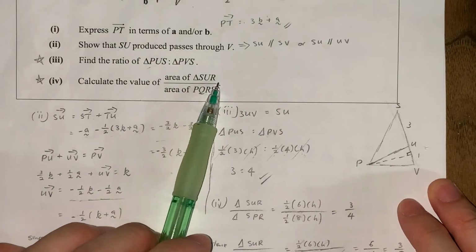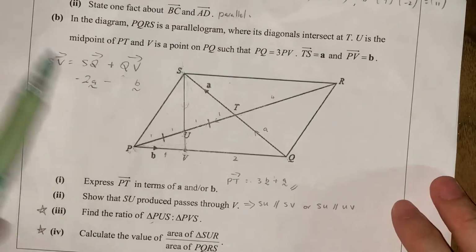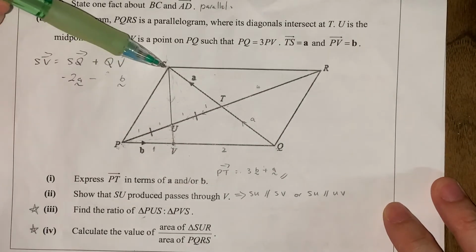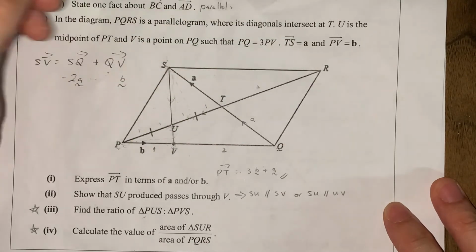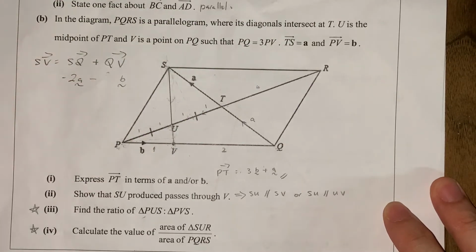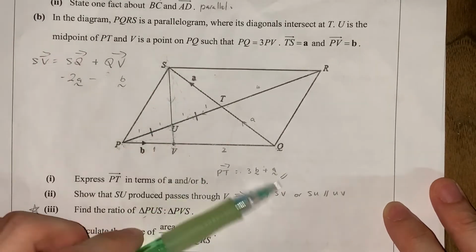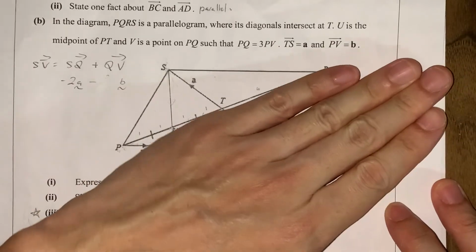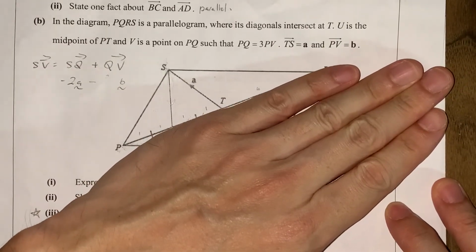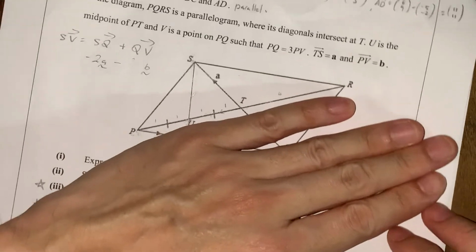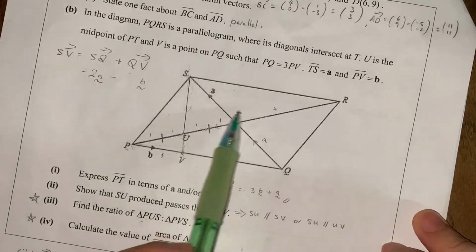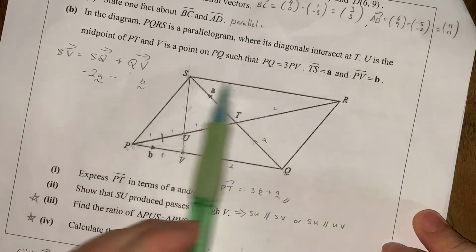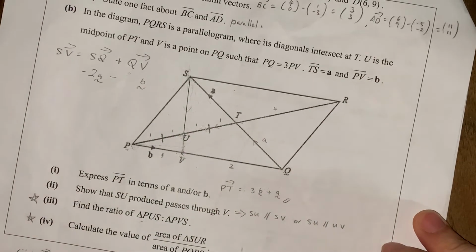Okay. Next one, it gets even worse. I want SUR and PQRS. So where are they first? SUR is this triangle, and I want PQRS, which is the whole parallelogram. Again, how do we start? This is a parallelogram, so this triangle is half of the whole thing, and that's the magic here. If you just focus your attention on the top part, if I can figure out the ratio of this and the half of the parallelogram, I already got the answer.